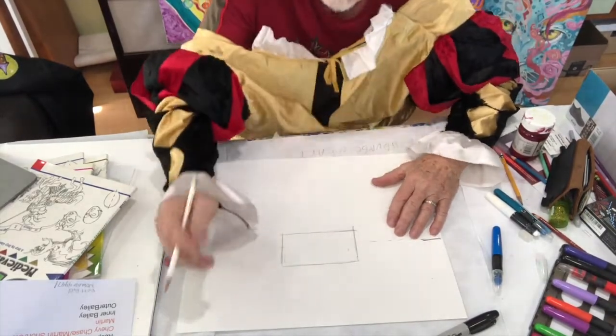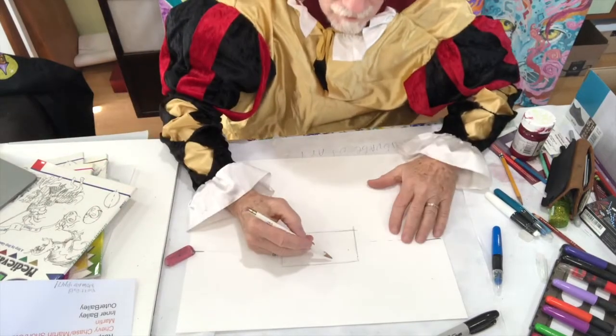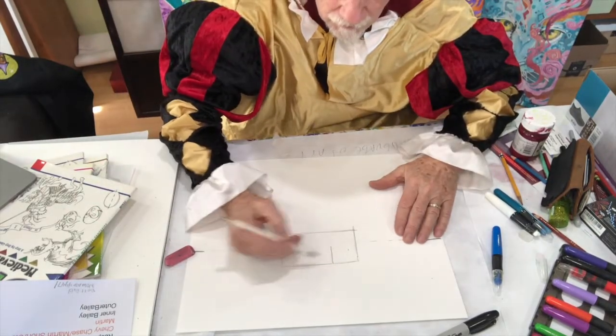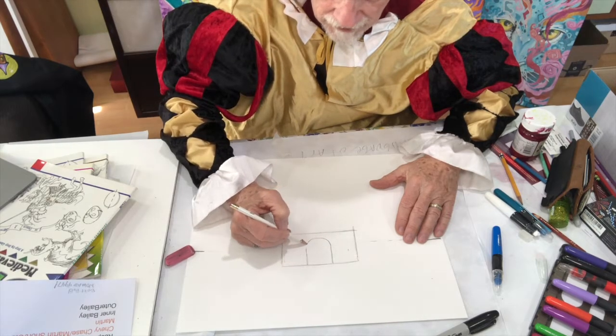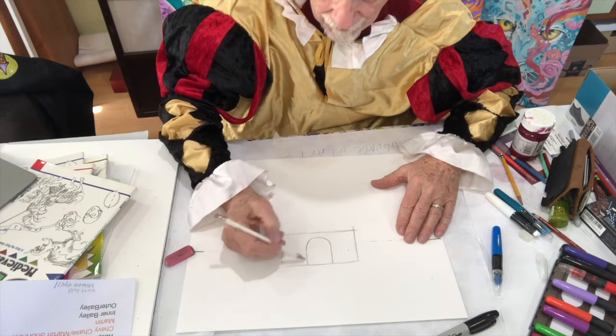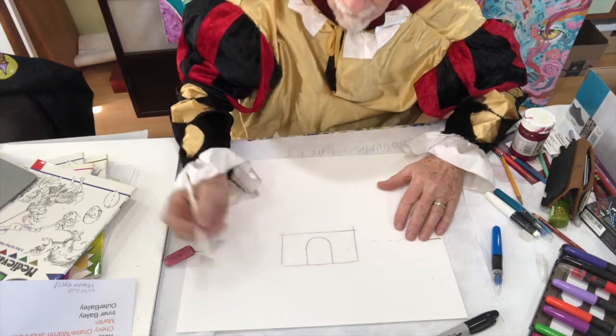And then I'm going to put an archway. And it's going to go across the top. That's a Roman arch when it's rounded like that. So that's a Roman arch.